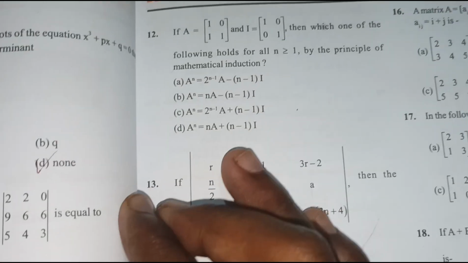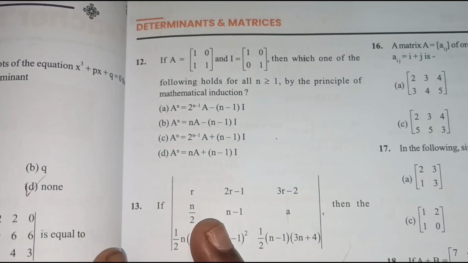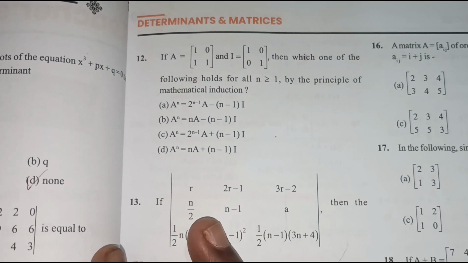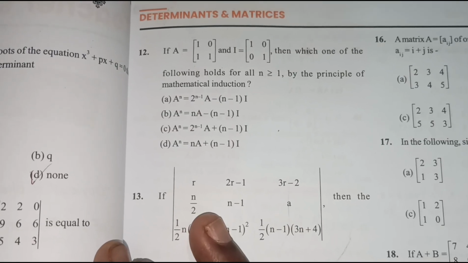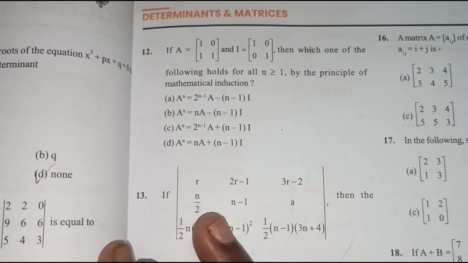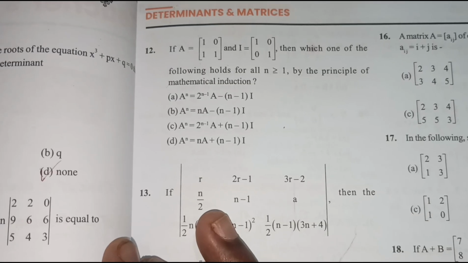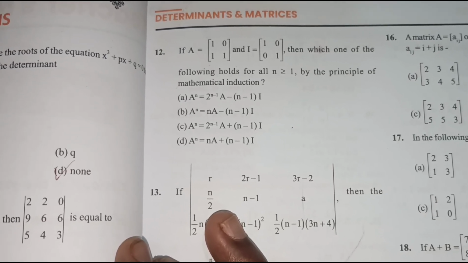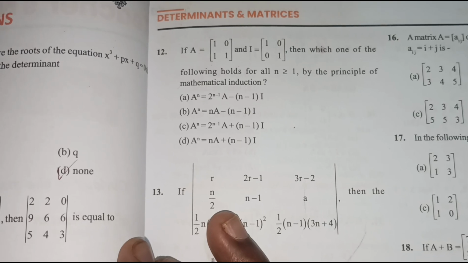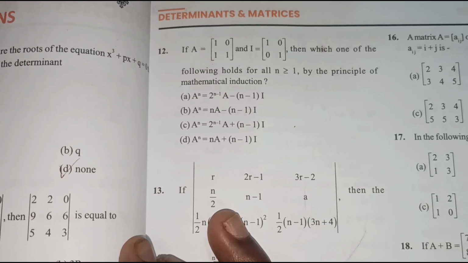So here it is given as: if a equals 1 0 I, then which of the following holds for all n greater than or equal to 1 by mathematical induction. Do you know mathematical induction? I will explain it clearly in the next video. The video length is going on increasing, so I will explain it in the next video.